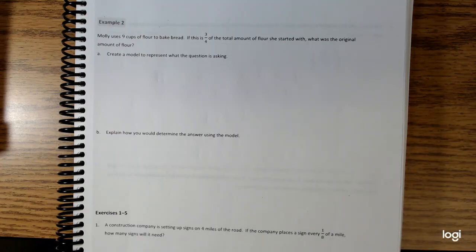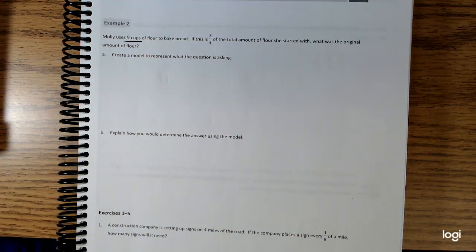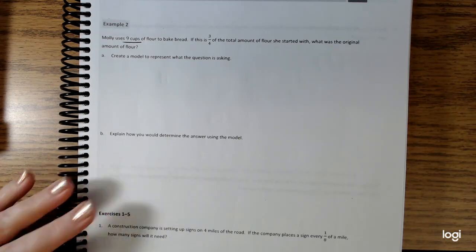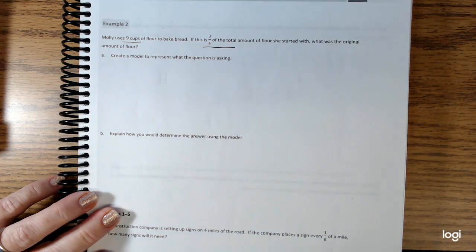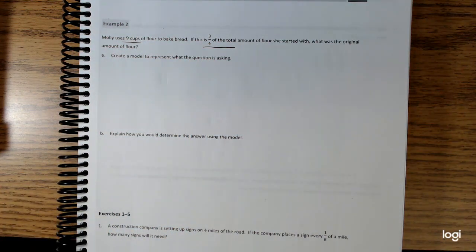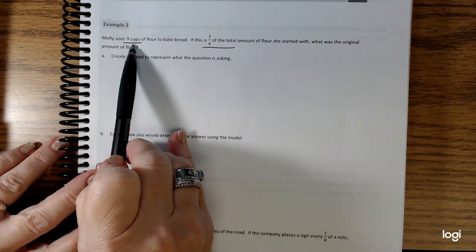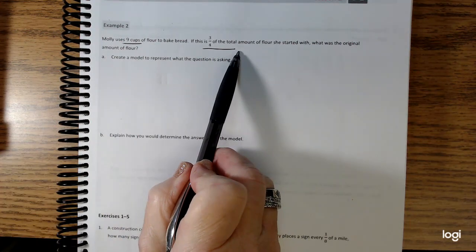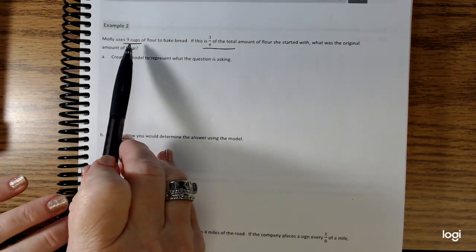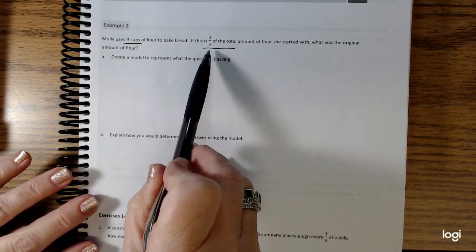All right, let's look at Molly. It says Molly uses 9 cups of flour. So I'm going to underline that. That's my number. 9 cups of flour to bake bread. If this is 3/4 of the total amount of flour she started with, what was the original amount of flour? All right, so let's listen carefully. If she is using 9 cups, and that's only 3/4 of the total, and I want to know what the total is, obviously my answer must be larger than 9 because she's only using a portion of the flour.